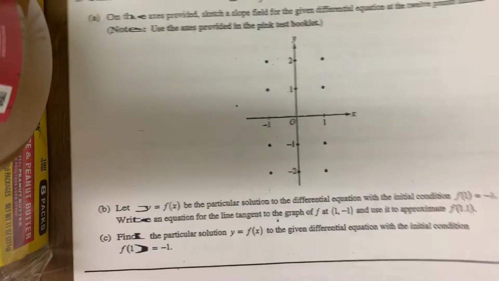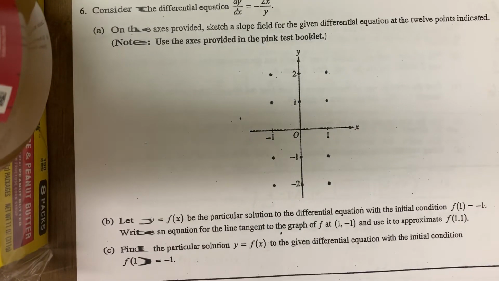So look, it might bother you a little bit. Hopefully you get some points there. AP is all about accumulating points. That was really the first teeny piece of review. Let's jump back into slope fields and differential equations for one last problem.